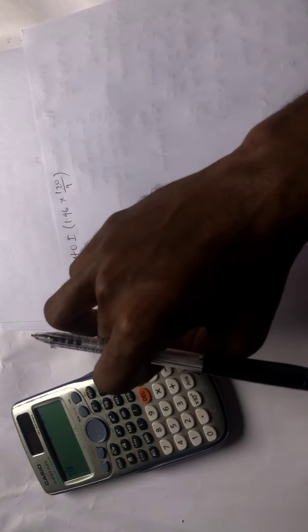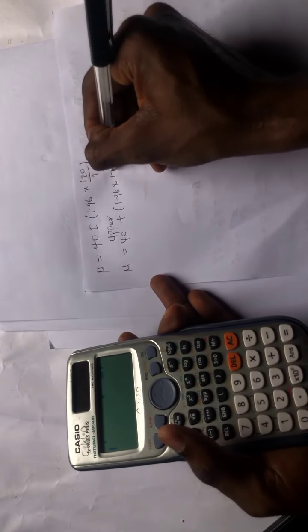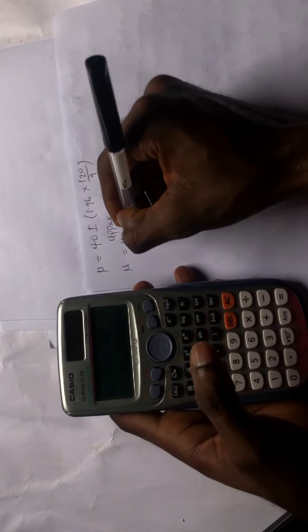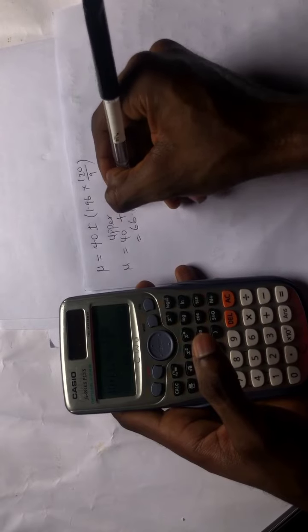So for our upper and our lower values, for the upper now, we have that mu is equal to 40 plus 1.96 times 120 divided by 9. So if you get that from your calculator, we have 66.13.